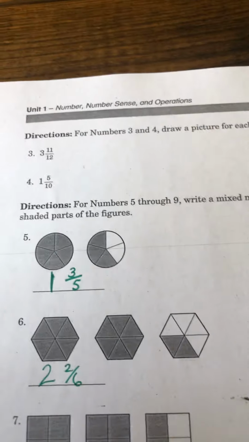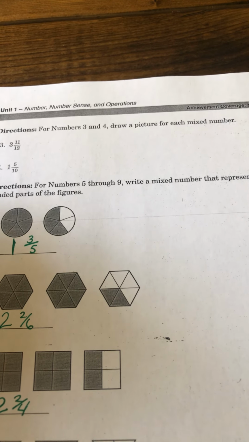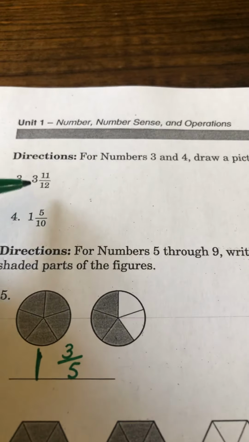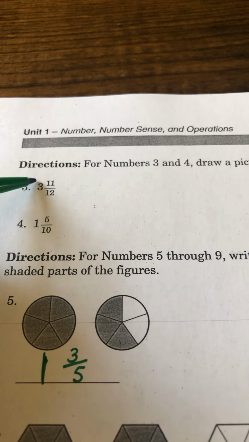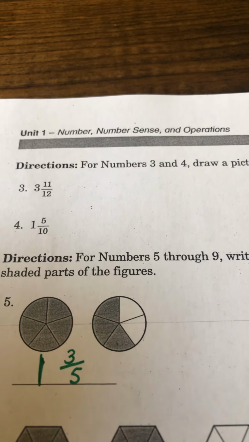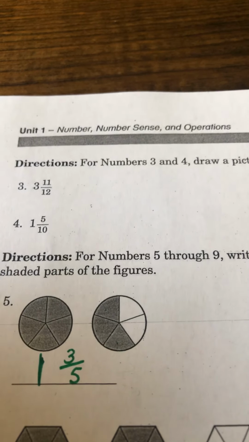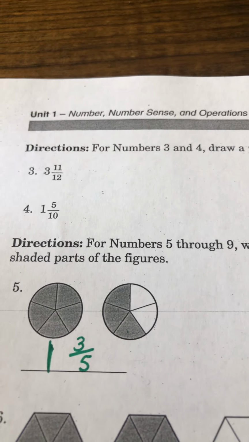This is kind of where I wanted to wait a minute until we got to do this. But here, they want us to actually draw a picture for each of these mixed numbers. And sometimes we get a little confused because when we see our whole number, we think that's the amount of figures we should draw. But actually, if I have a whole number and a fraction, that means I need to also include a picture for my fraction. So for number 3 here, I'm going to draw 4 shapes so that I can shade in 3 of them and 1 of them can be used for my fraction. Okay, so here I go.